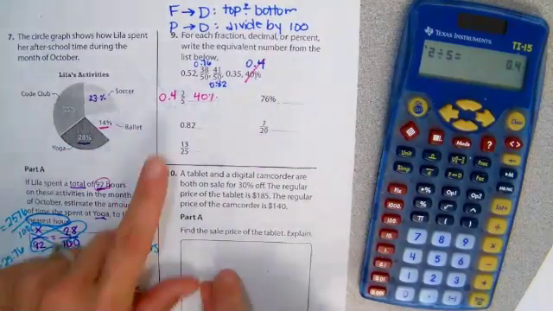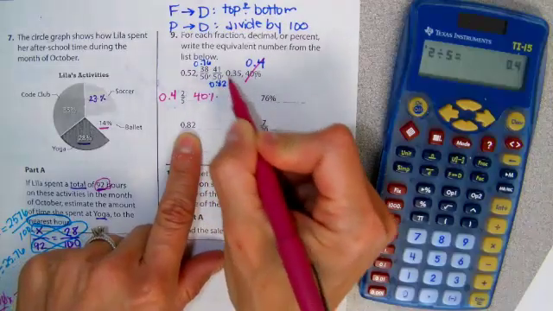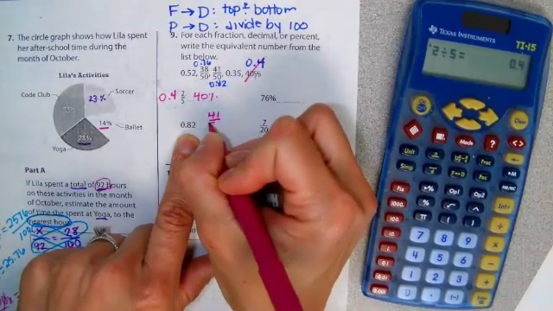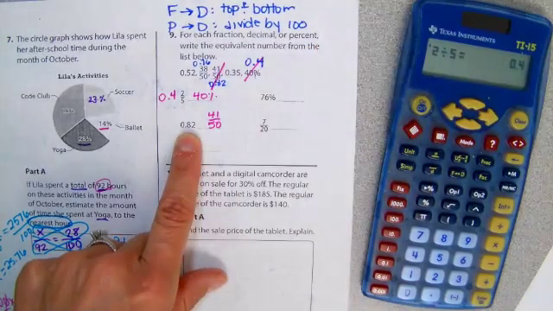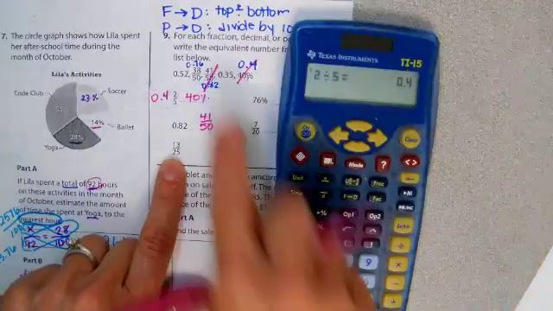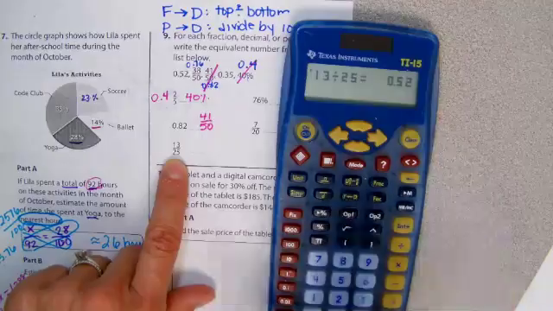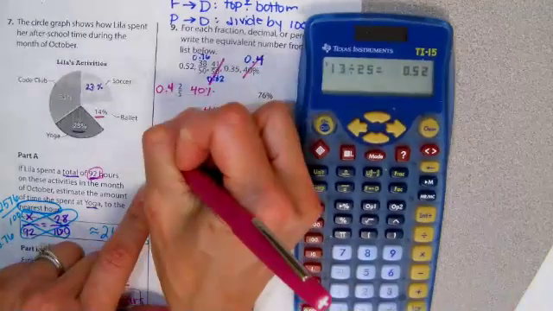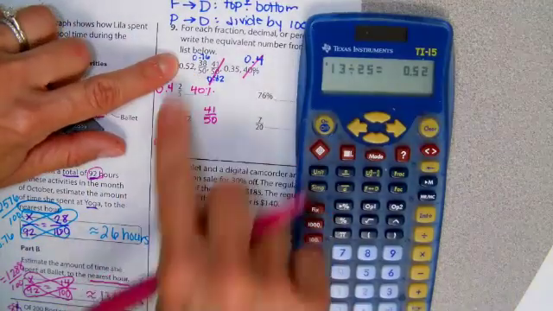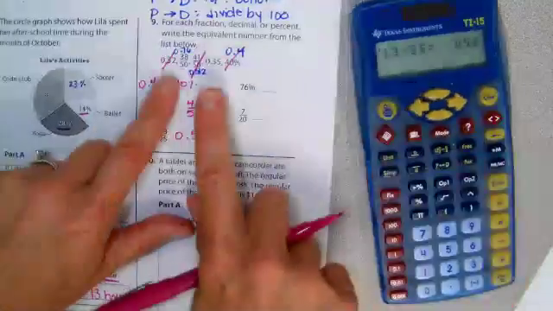This one's already a decimal. So let's see if we match. 41 over 50 was 0.82. So that's the answer for this one. Cross that one off, so you know you've already used it. That one's not a decimal. That one's a fraction. Let's make it a decimal. Fraction to decimal: top divided by bottom, or numerator divided by denominator. This one is 0.52. All right, here we go. There's a match right there. 0.52 is our match. That one's done. So I only have two left.